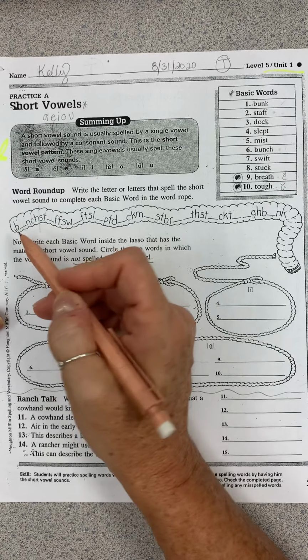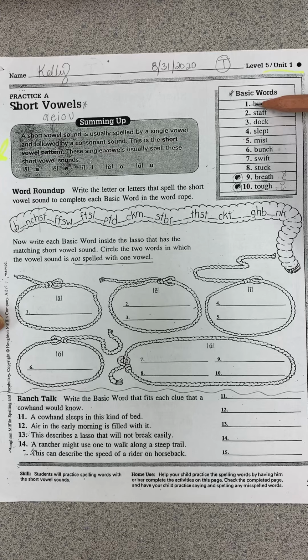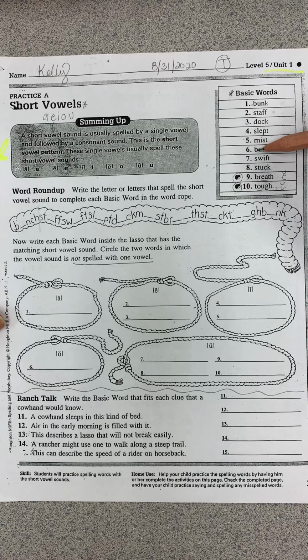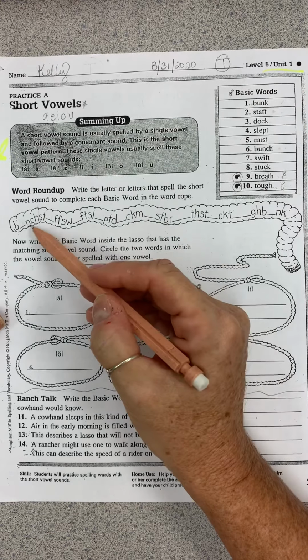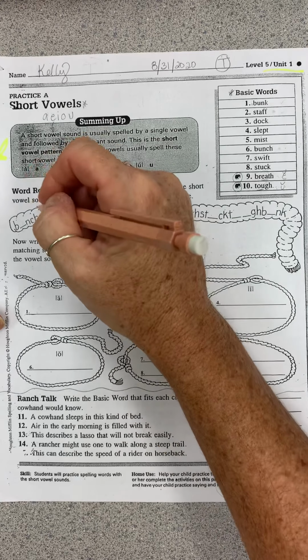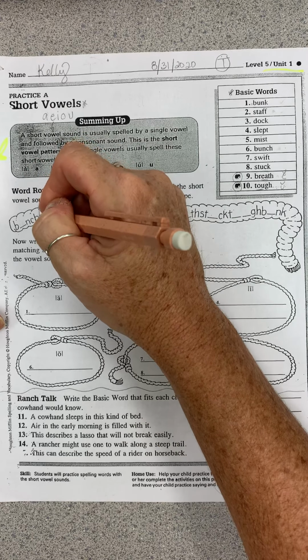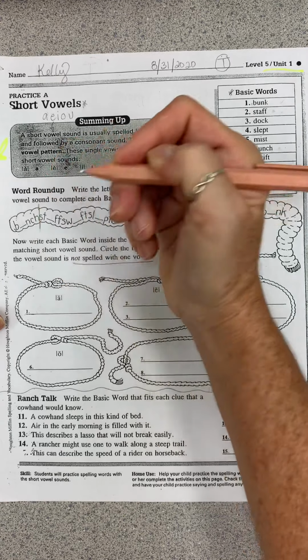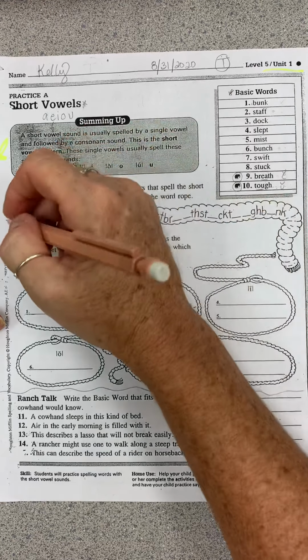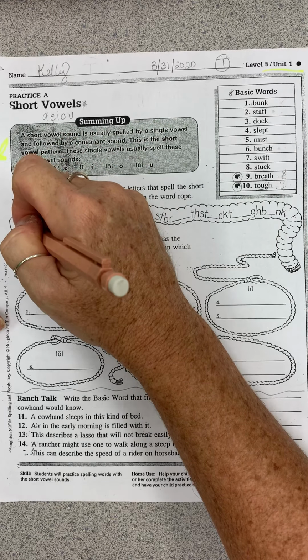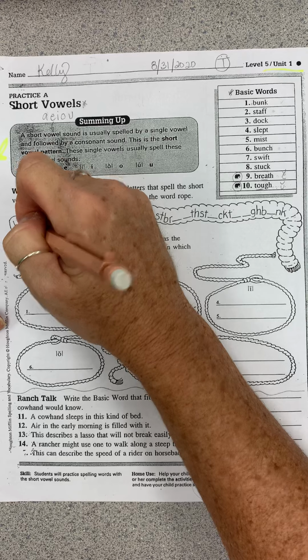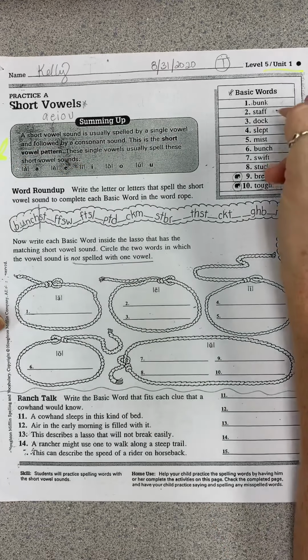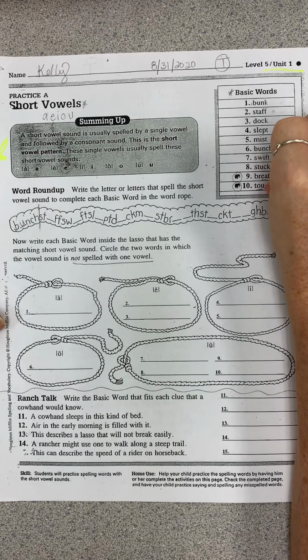So I'm going to look at the B words in the list. I've got bunk and I've got bunch and I recognize the NCH. So I'm going to take my pencil and put a line there just so my mind separates the words. And the missing letter here is a U, so I'm going to fill in the U. I'm going to put a dot next to bunch because I just used it.